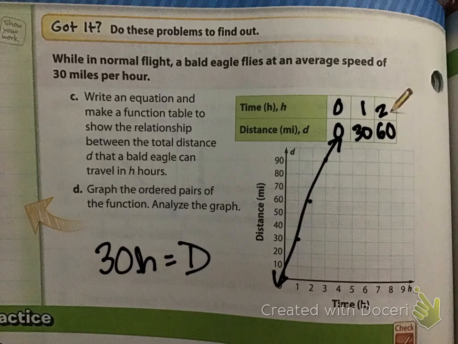Now, Daniel asked, we graph the ordered pairs, right? Yes. H is our X because it's right there, and it is our independent variable. His distance is dependent on the number of hours that he flies. Our dependent variable is our Y, because we want to know why.